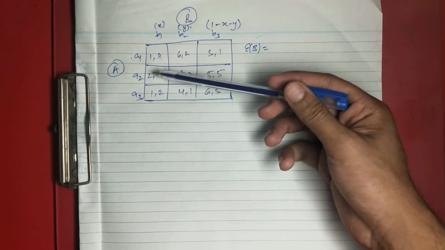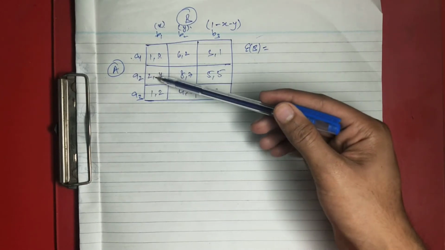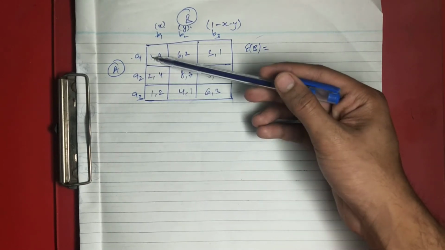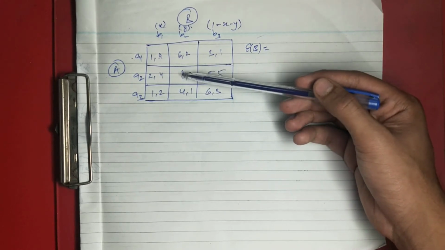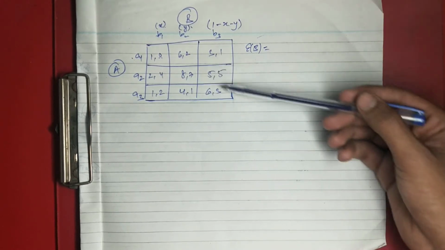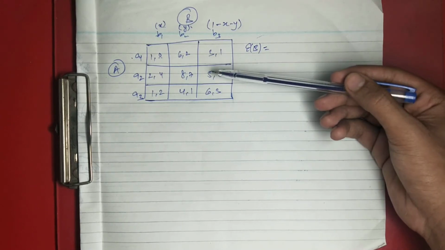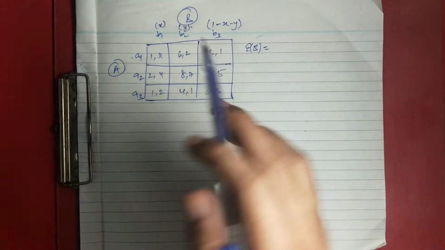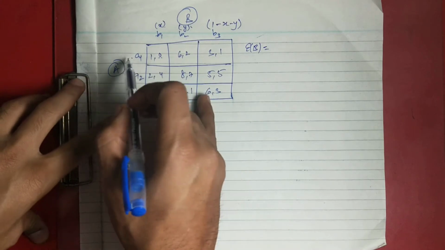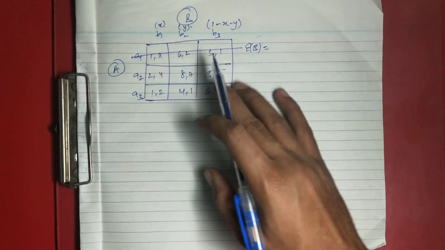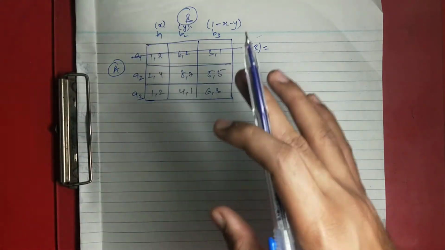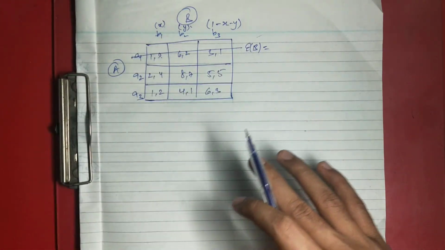So you can see, for the first one, 2 is greater than 1, so I will choose A2. 8 is greater than 6, so I will choose A2. 5 is greater than 3, so I will again choose A2. So in this case you will never choose A1. So you have eliminated one row, that you won't choose A1 ever.